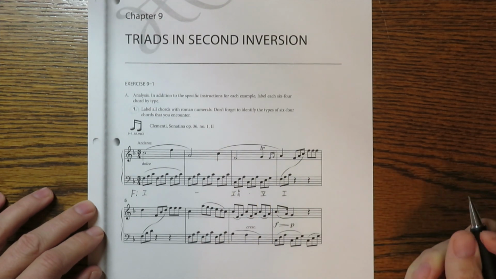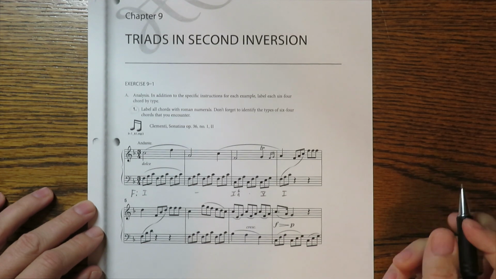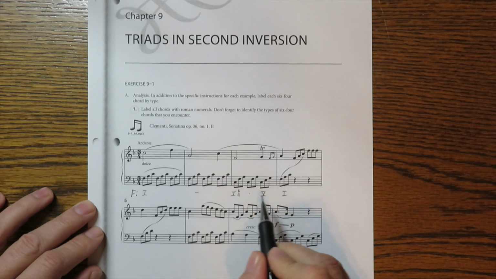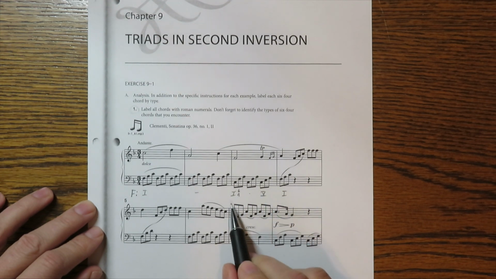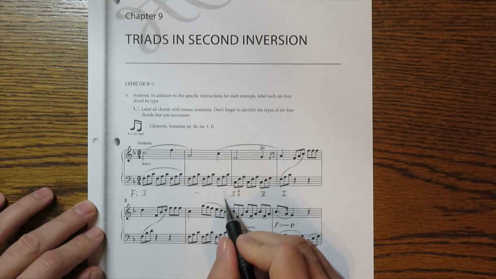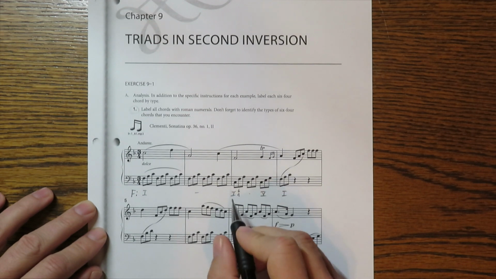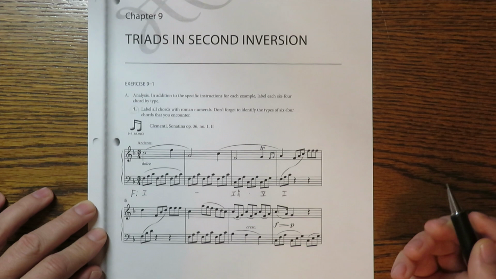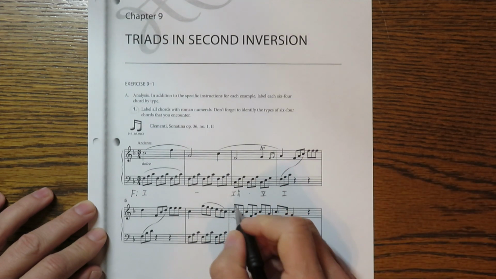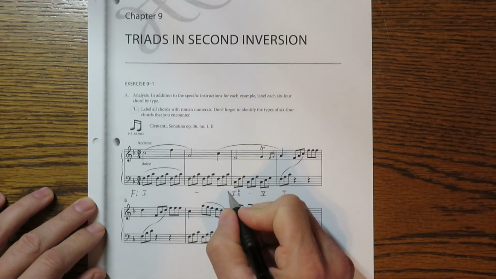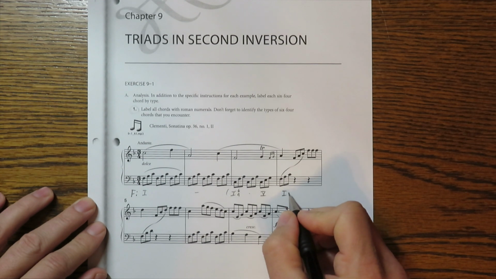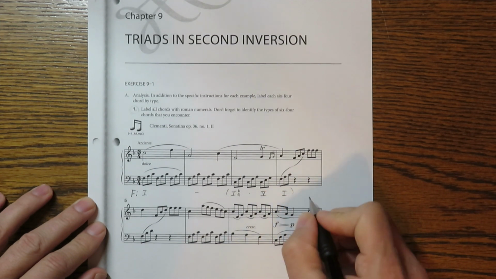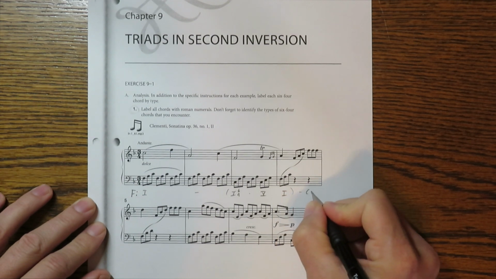Okay. So, right off the bat, hopefully you can tell that that is a cadential 6/4. Okay. And we're at a cadence, 5-1, with the 1 6/4 preceding it. Okay, so I'll put parentheses here, and I'll just put cadential.